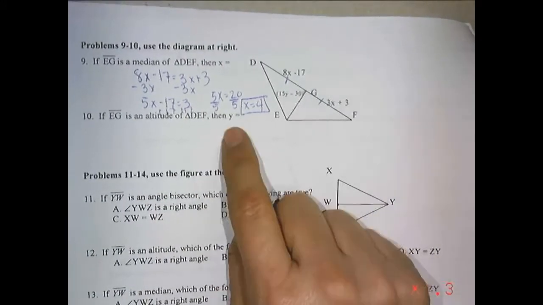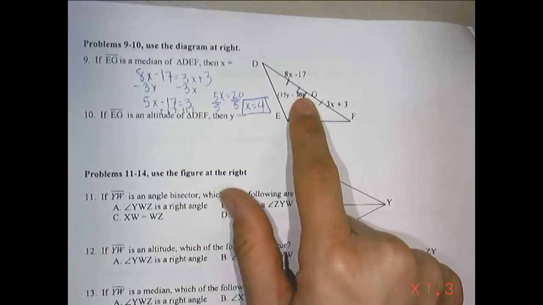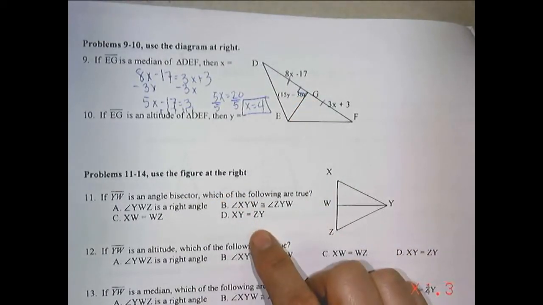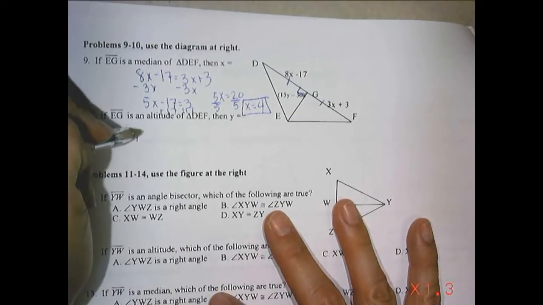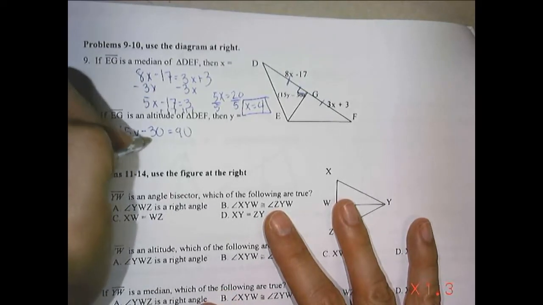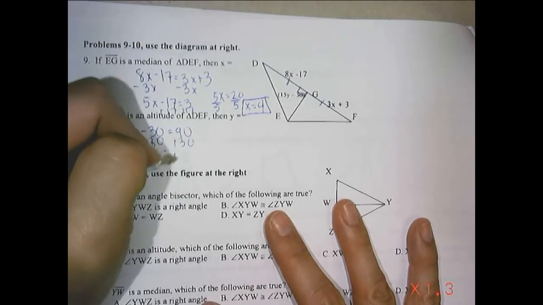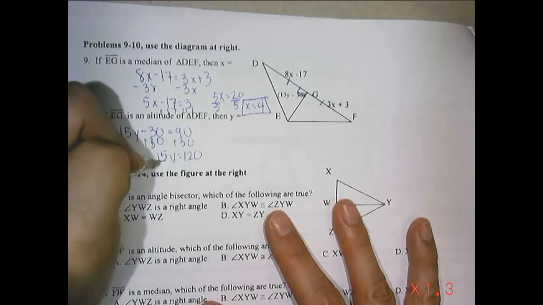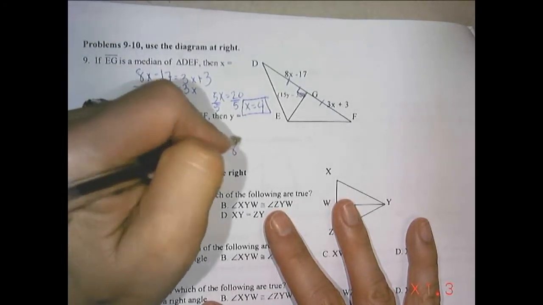Okay, and then it also tells us that EG is the altitude, which means that angle right there equals 90 degrees. So, I'm going to do 15y minus 30 equals 90. I'm going to add 30 to both sides and get 15y equals 120. I'll divide by 15, divide by 15, and y equals 8.